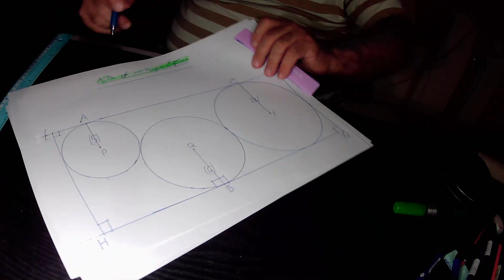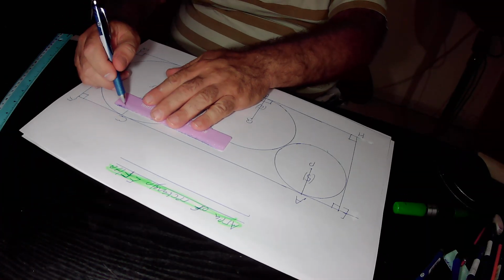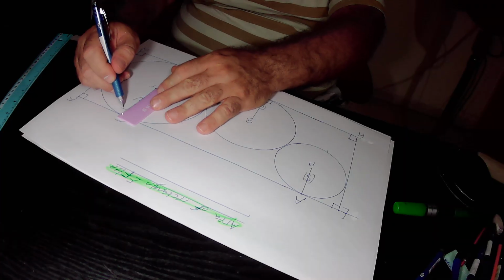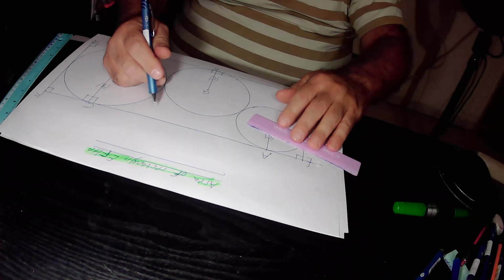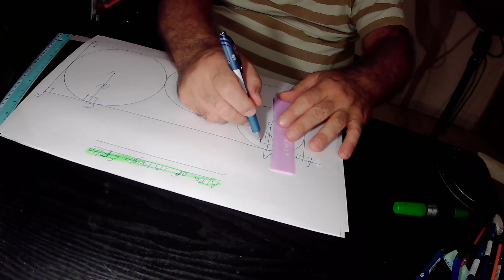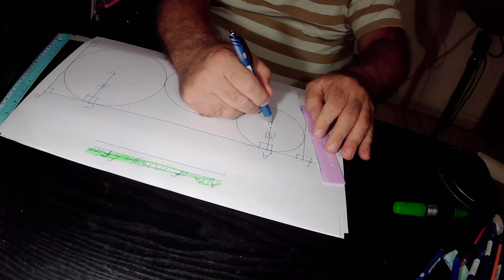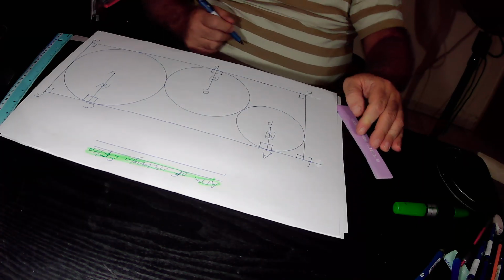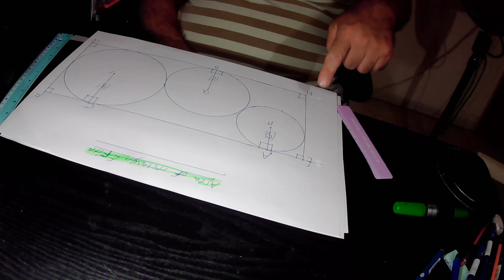Likewise, according to rule 1, this angle equals 90 degrees. And this angle also equals 90 degrees. And according to the sum rule, this angle equals 90 degrees. And this angle also equals 90 degrees according to rule 1. We define the point of tangency of tangent EH with this small circle.